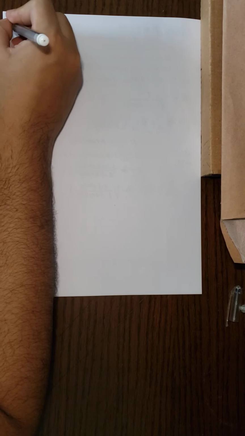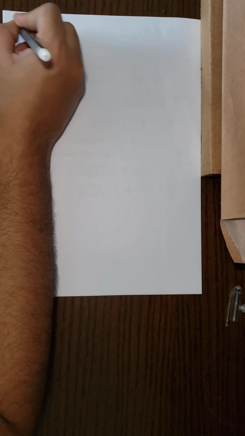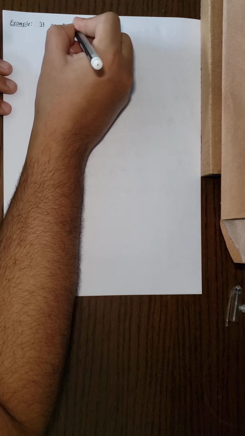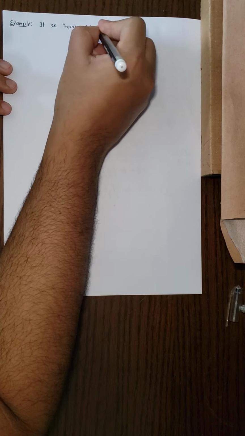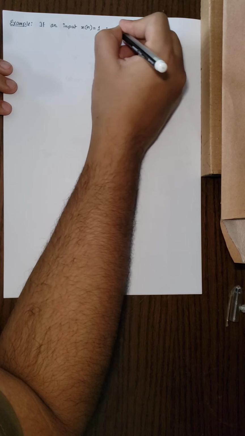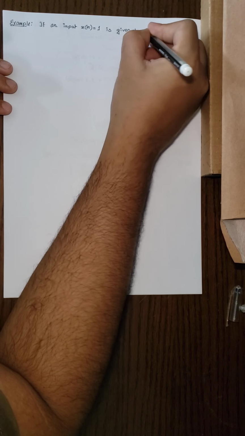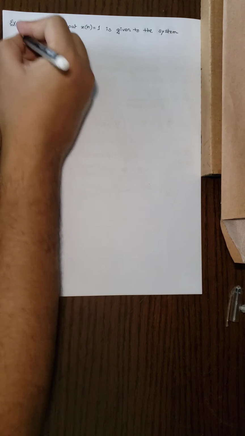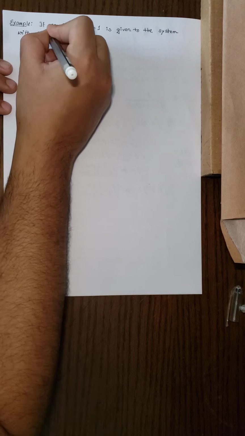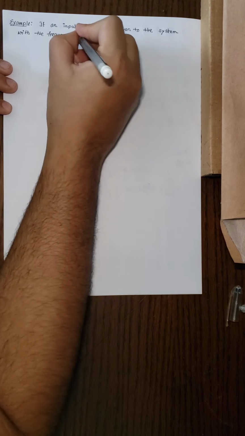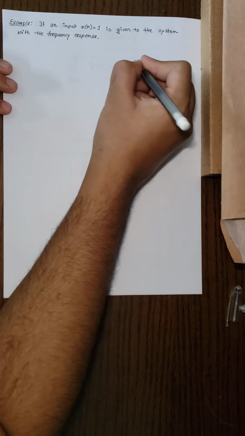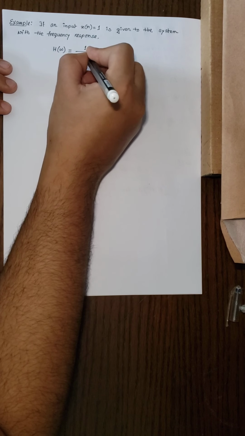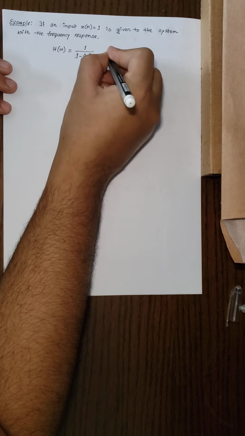Okay, now let us look at another example. Here it is said if an input that is given by x of n, which is equal to 1 for all time, is given to the system with the frequency response that we have found earlier, h of omega equal to 1 over 1 minus 0.8 e to the power minus j omega.